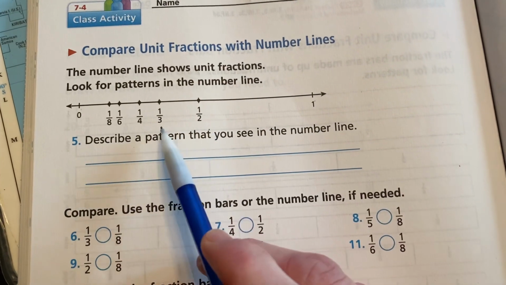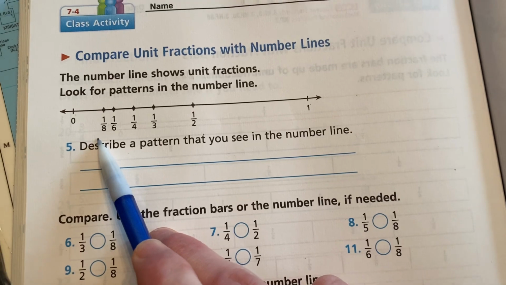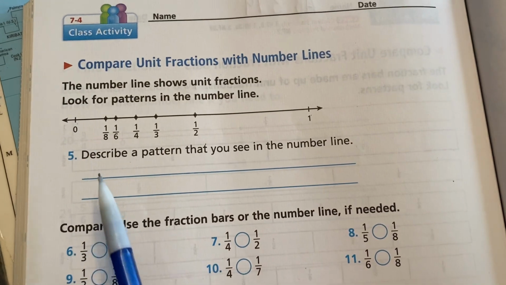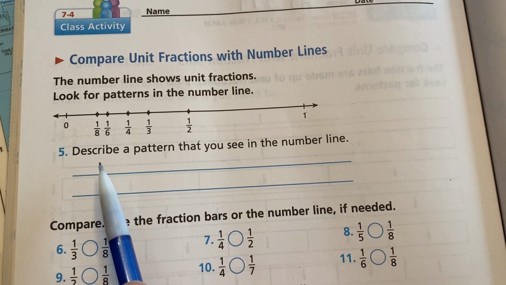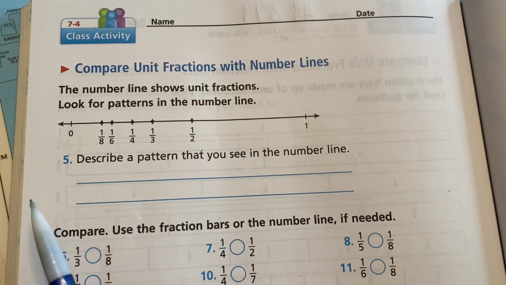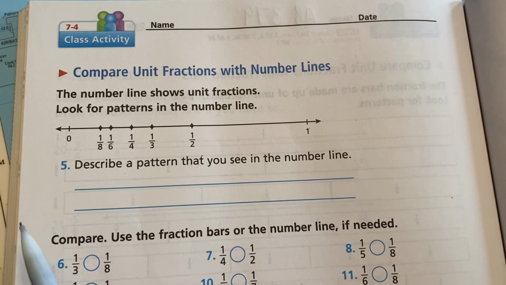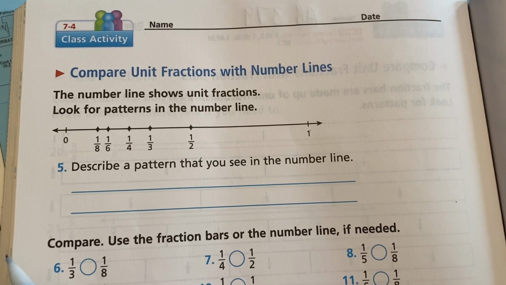The various fractions from the previous page, or at least some of them, are plotted on this particular number line. Number 5 tells us, describe a pattern that you see in the number line. So to respond to this prompt, what do you see here? Pause the video and think about it, and compare what you saw on the previous page with what you see in this number line.